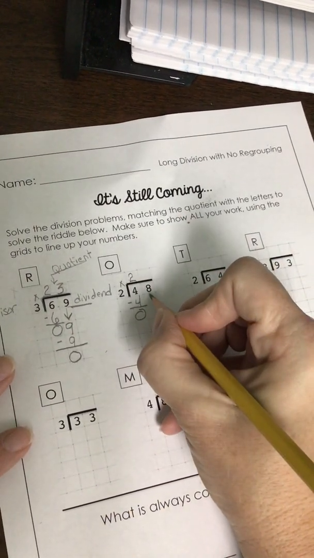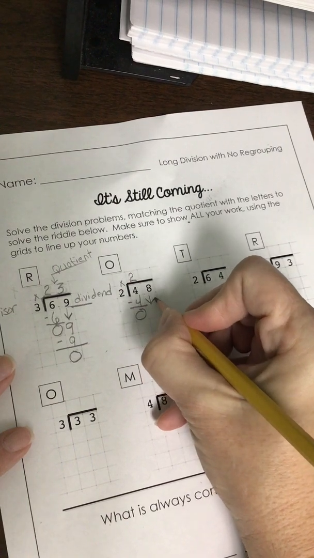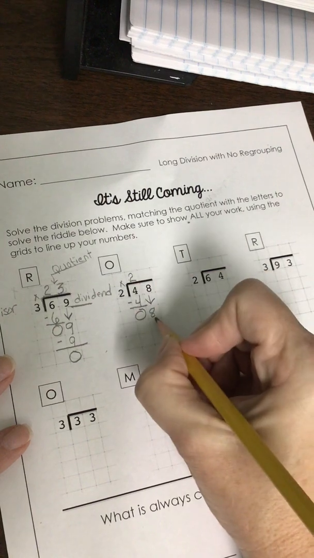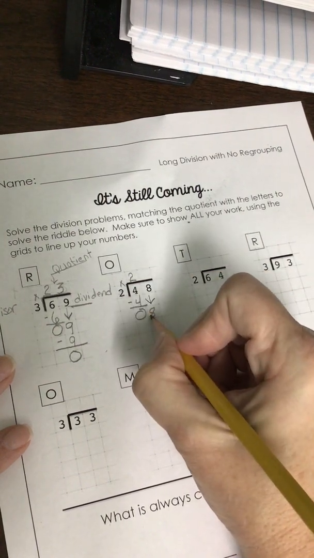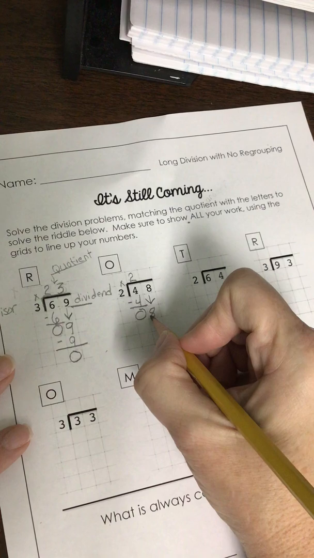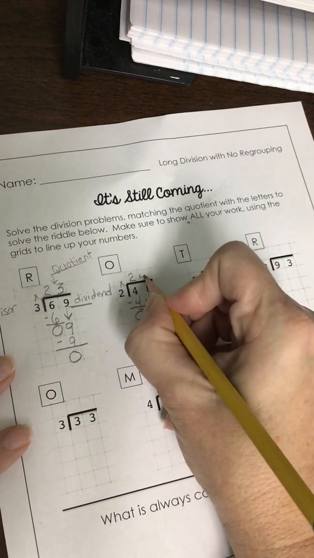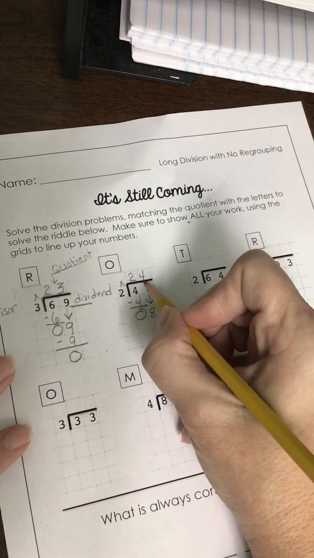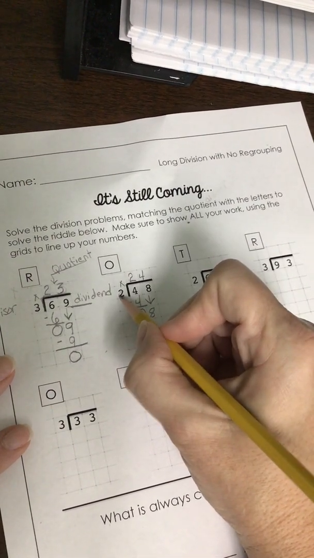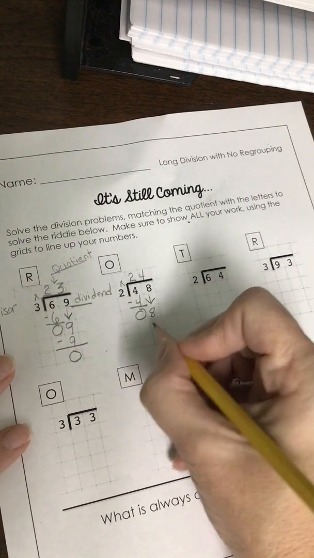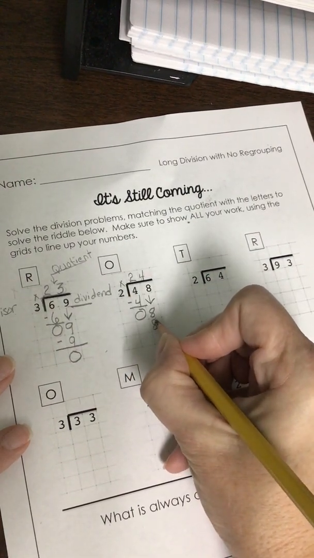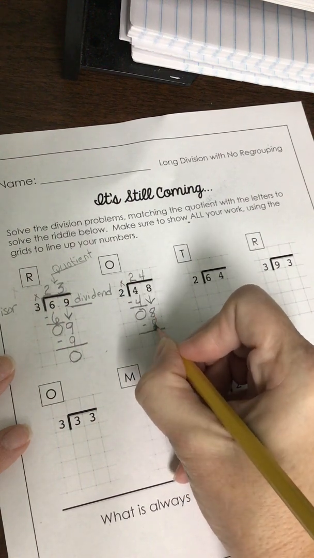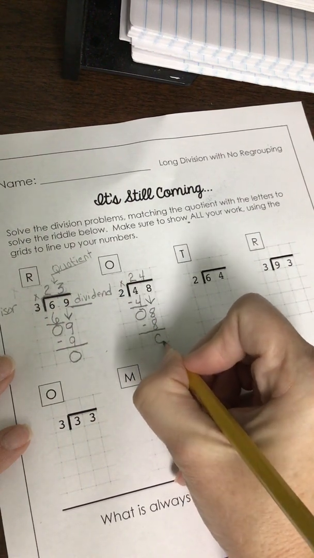So now I have to bring down the second number of my dividend, which is 8. How many equal groups of 2 are in 8? Well, I know that 2 times 4 is 8, so there must be 4 equal groups. Now I'm going to multiply this second number of my quotient by my divisor. 4 times 2 is 8. I'm going to put my product right there. I'm going to find the difference between 8 and 8. Subtract, 8 is 0.